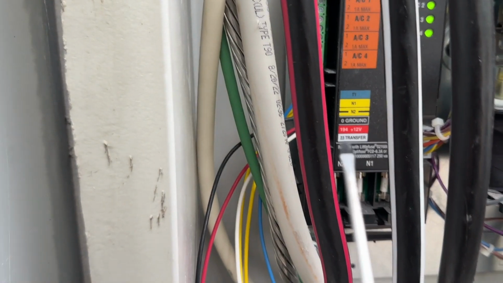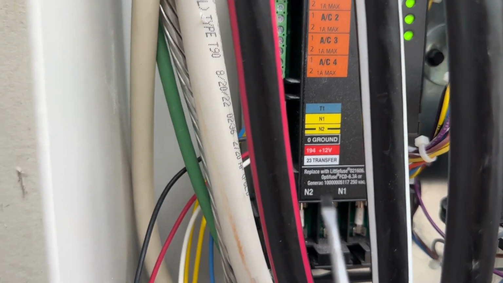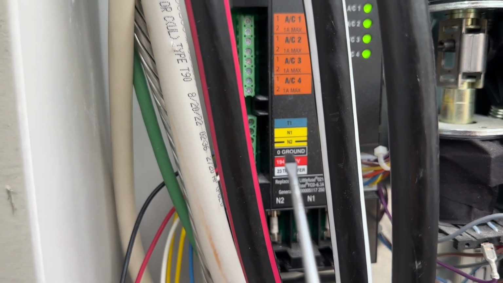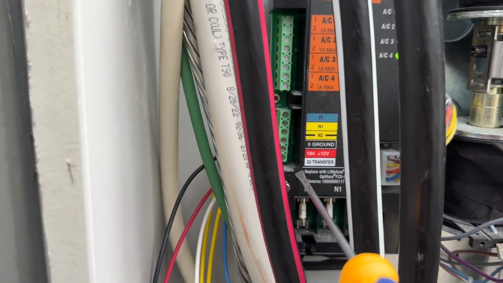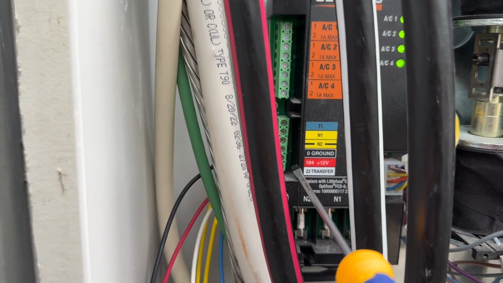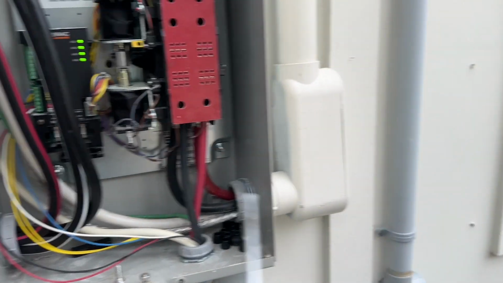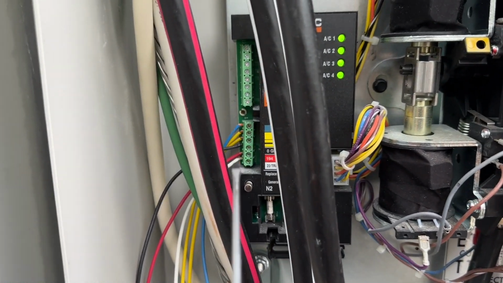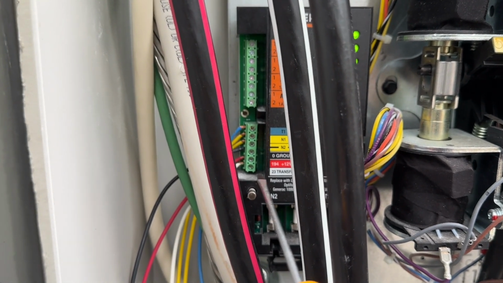So we have T1, you'll see here, T1, N1, N2, ground, 12 volt, and transfer. If we look here, you'll see that the 194 pin and the transfer pin, these all run back into a conduit through the house and over to the generator control center.